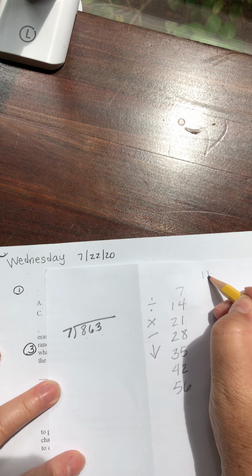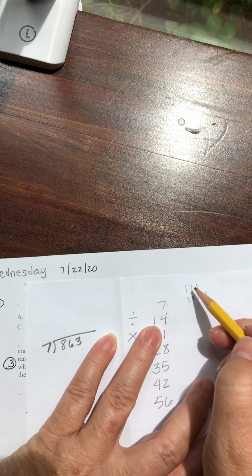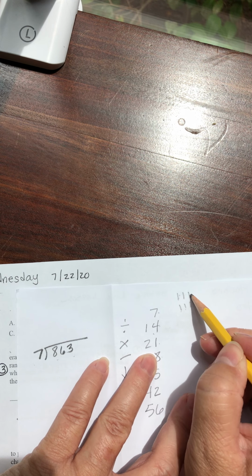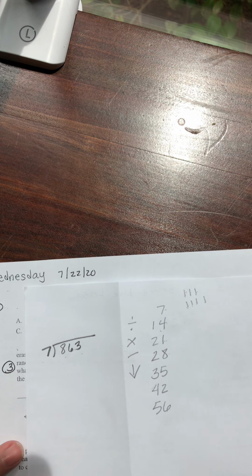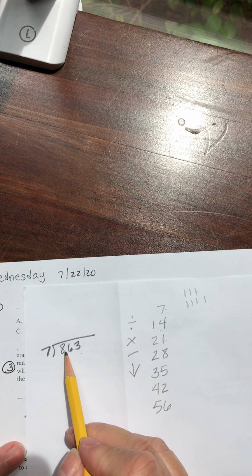Remember, you can always do this. 1, 2, 3, 4, 5, 6, 7. 7, 8, 9, 10, 11, 12, 13, 14. 15, 16, 17, 18, 19, 20, 21. Depending on, you might know your multiplication facts and not need to do this at all. So I'm gonna look at my first digit here, 8.